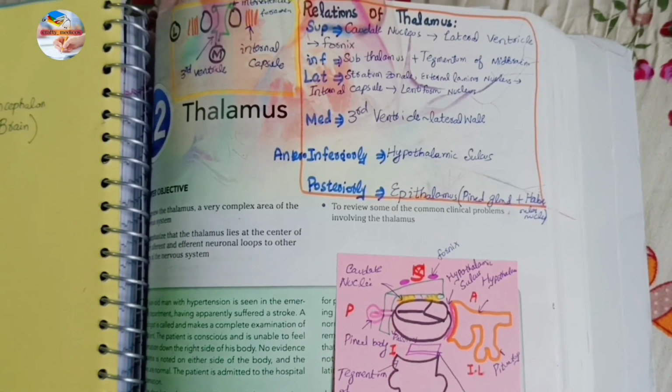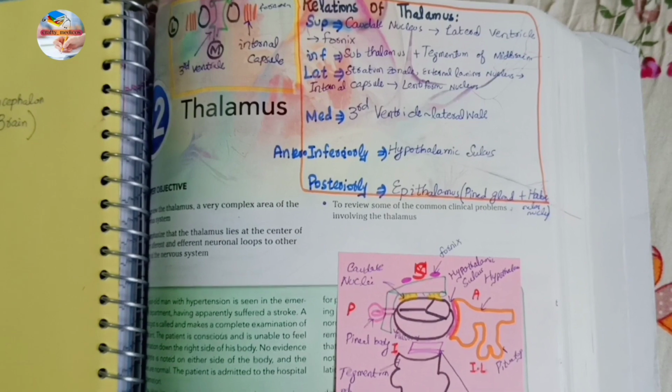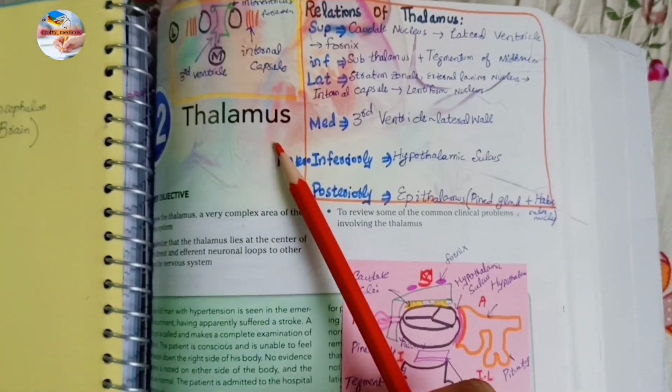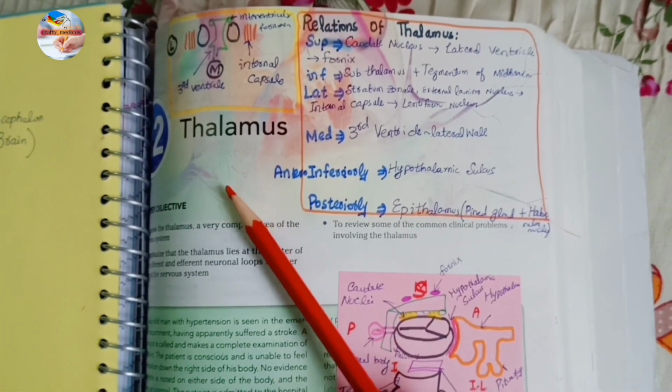Bismillahirrahmanirrahim. Assalamu alaikum. In this video we are going to learn about the thalamus, its general appearance, its location, its relations, its connections and its function.